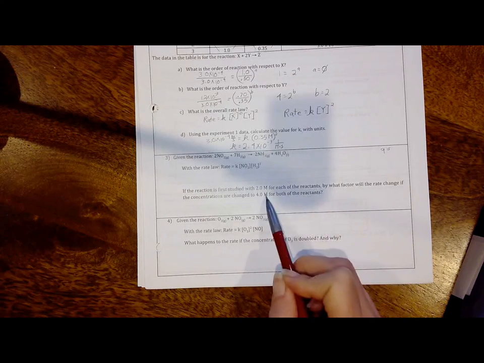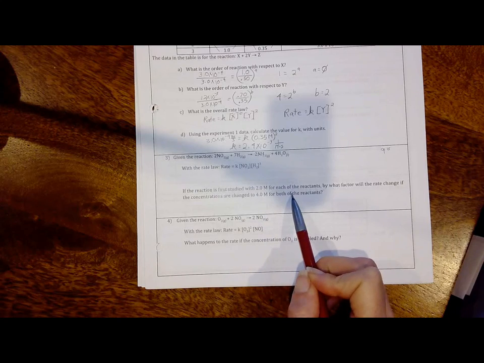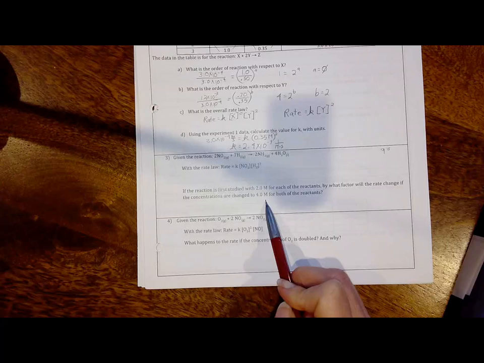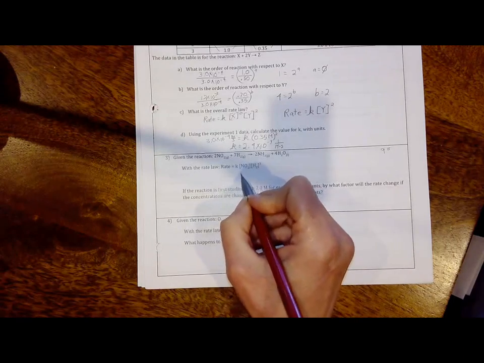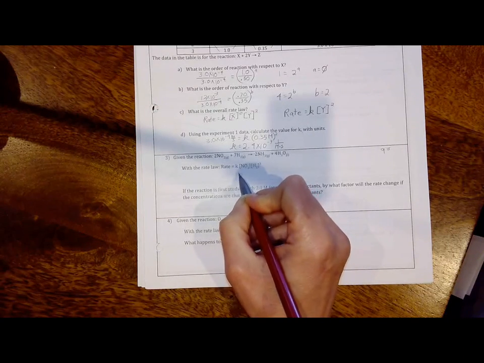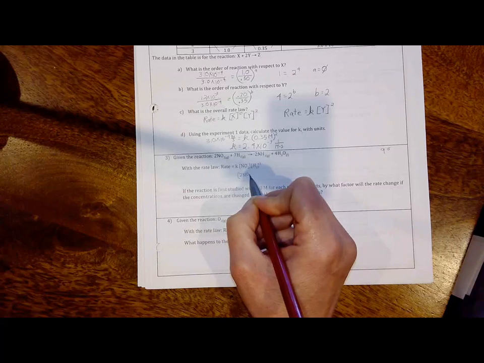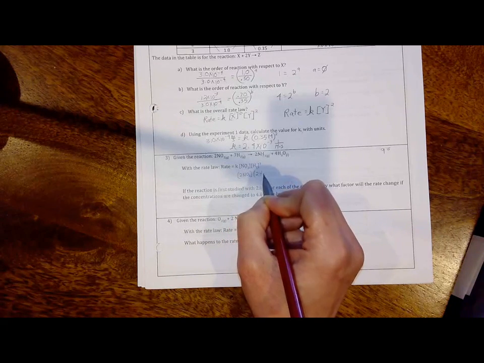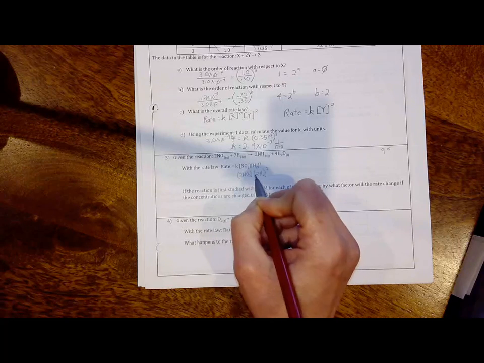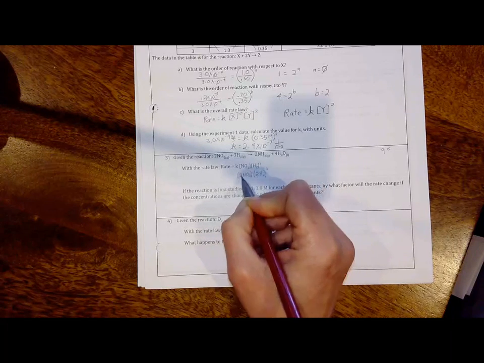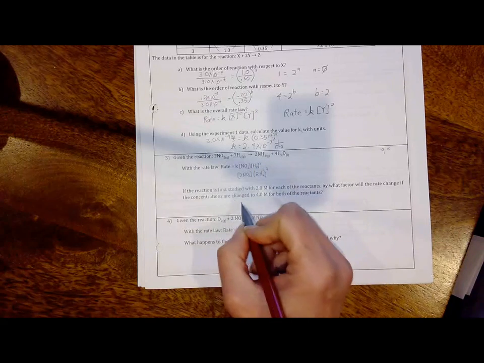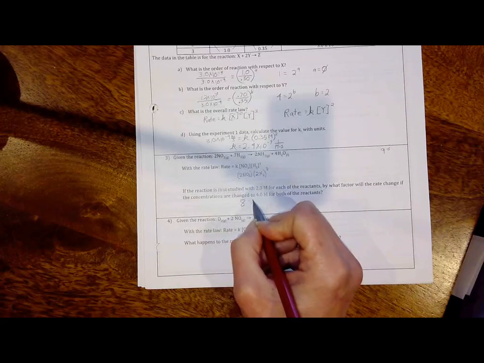So if I'm doubling both of these reactants from 2 molar to 4 molar, then I'm effectively putting a 2 inside here, 2NO2, and a 2 inside here. But this 2 is being squared, and so I have 2 times 2 times 2, so it's going to change by a factor of 8. So it's going to be 8 times faster.